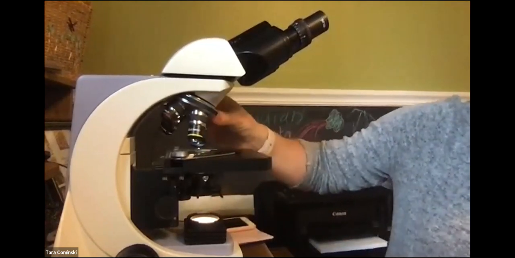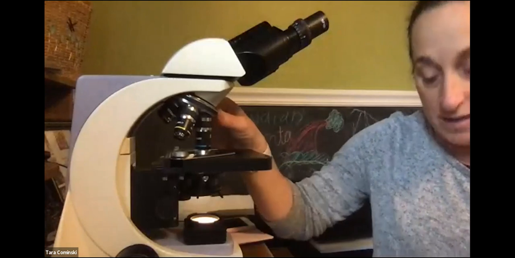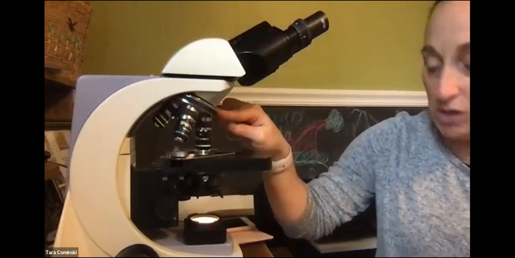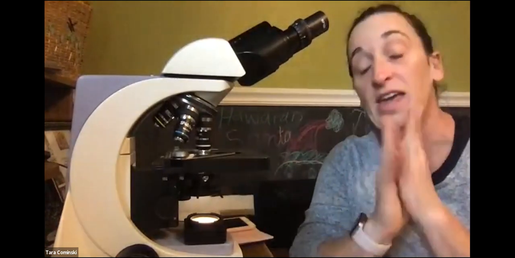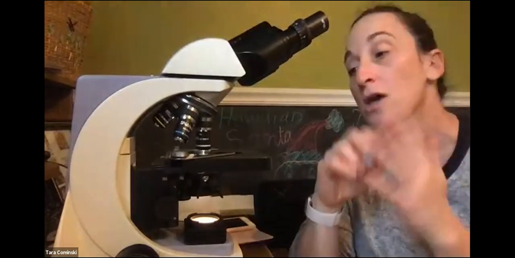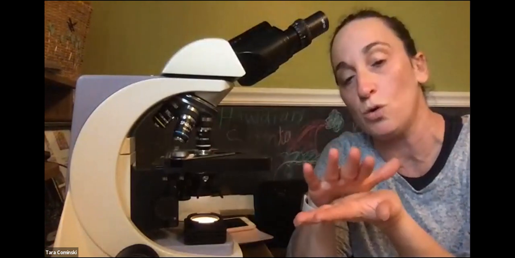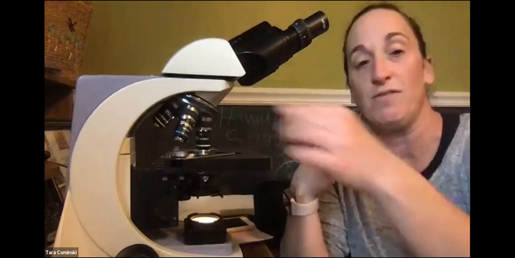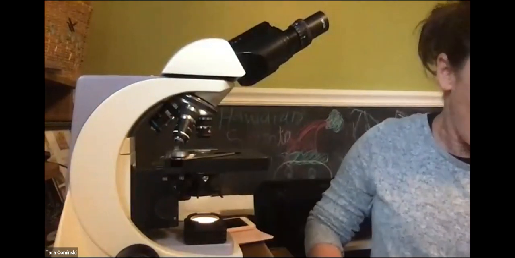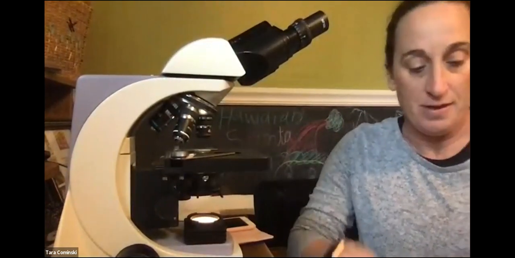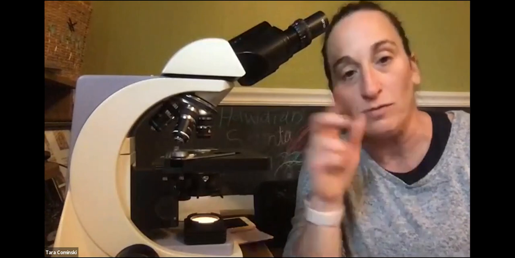If we now move to the next one, that is the high power objective, and that is 40x. The last one that's here is oil immersion, and that one is 100x. We usually don't use that in this course. You'll use it a lot in microbiology. The reason it's called oil immersion is that you have to put a little drop of oil there because the objective has to get so close to that slide to give that image and that magnification. All right, I'm going to go back to the 4x there. Like I said, you're going to fill in that diagram. You will be responsible for knowing those when we have our practical or lab exam.